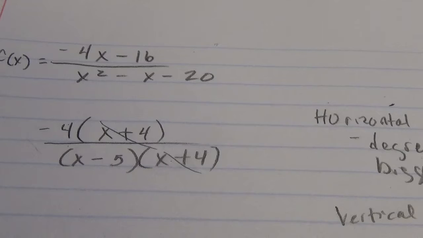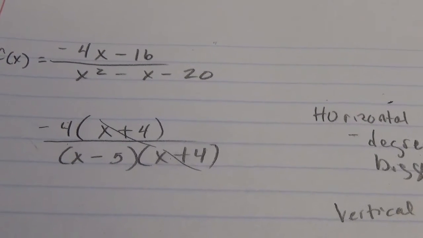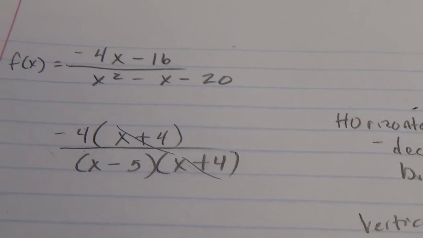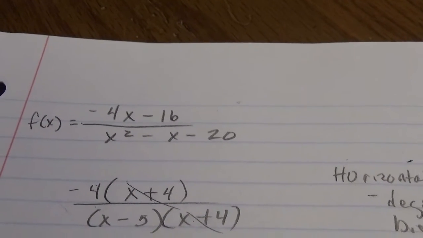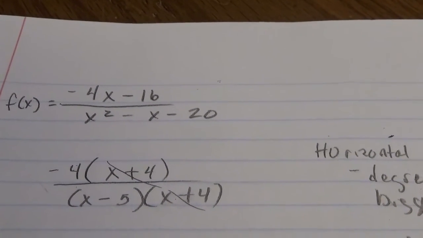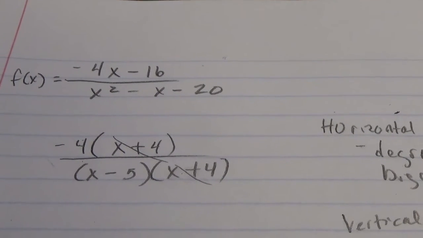So then the next thing that you're asked to find is the hole in the graph. So this one has a hole in the graph at the place where the numerator and the denominator cancel out. So we have a hole at negative 4.